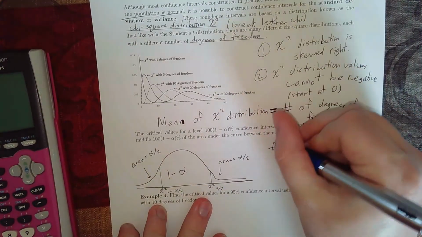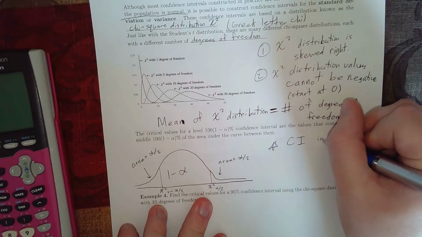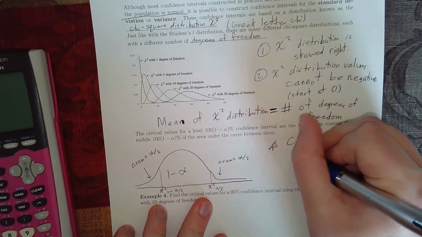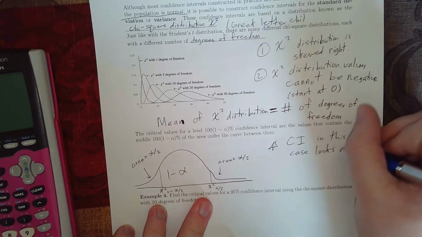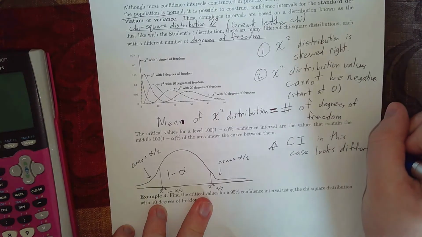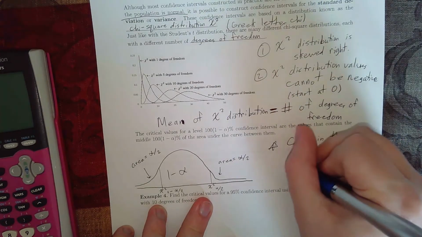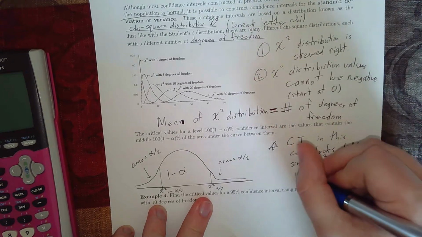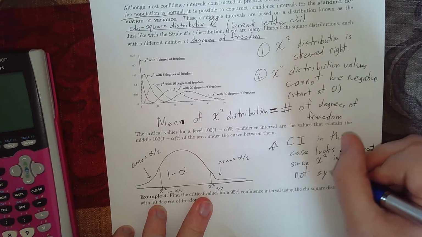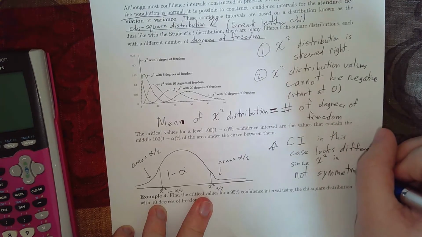So here, our confidence interval in this case looks different since chi-squared is not symmetric.